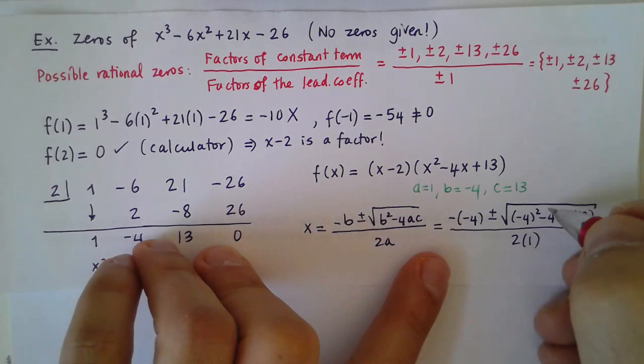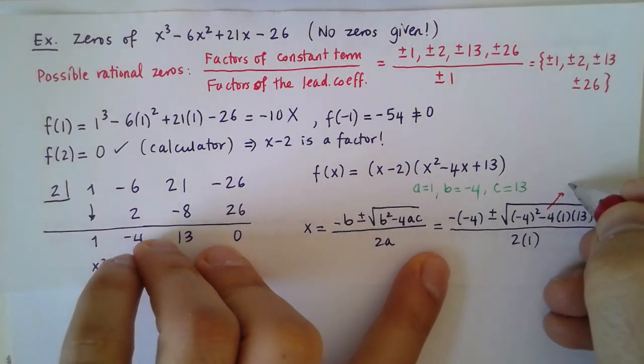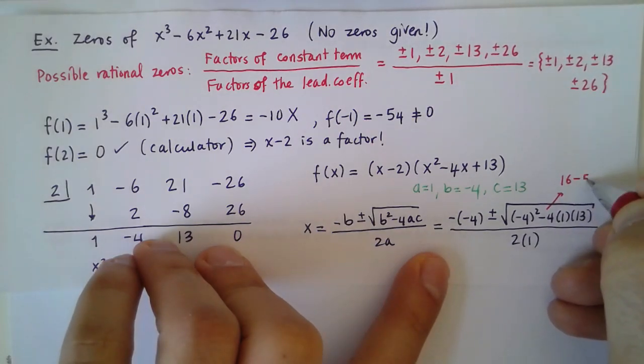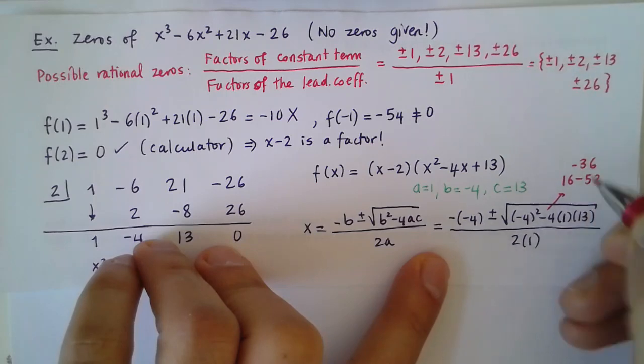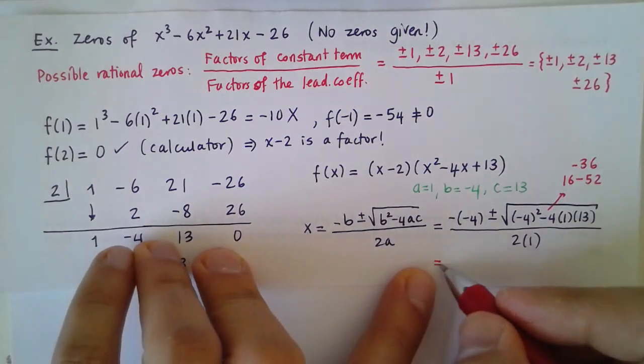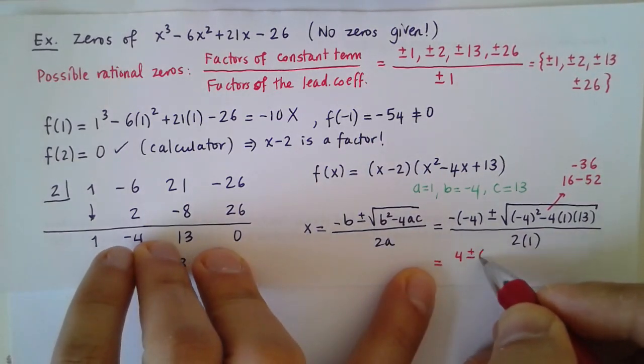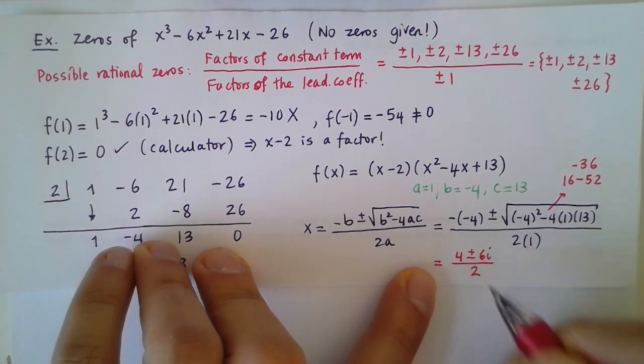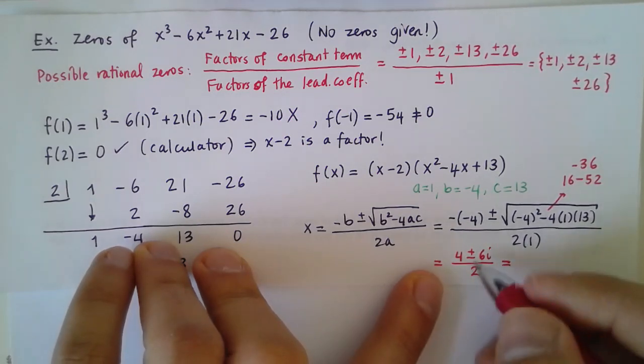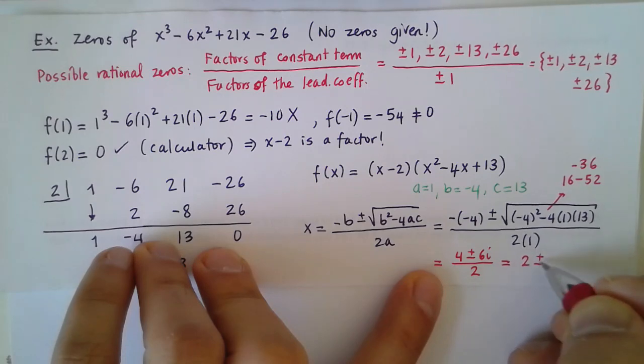Under the radical, you will get -36, since it's 16 minus 52. That implies an i. So we got 4 plus or minus 6i divided by 2, and if you divide them separately, it's going to be 2 plus or minus 3i.